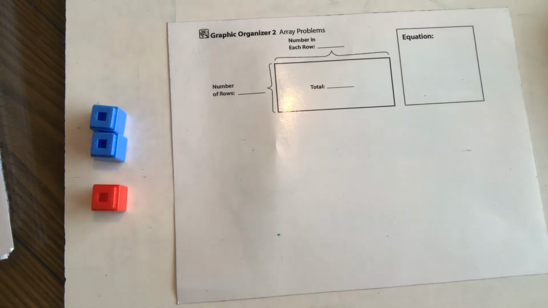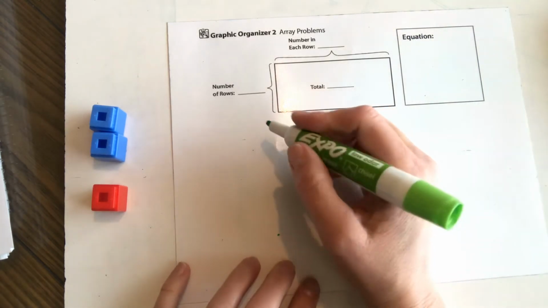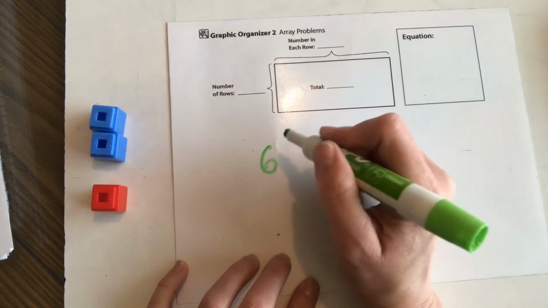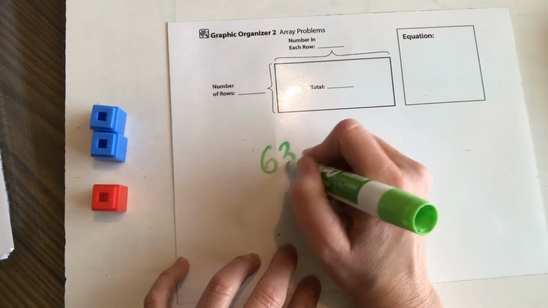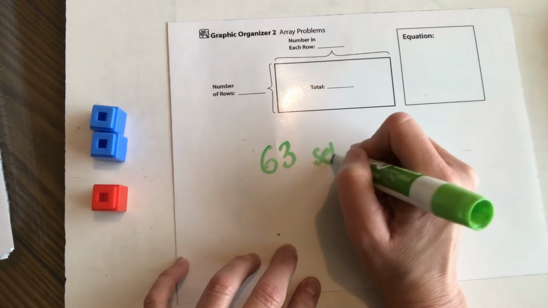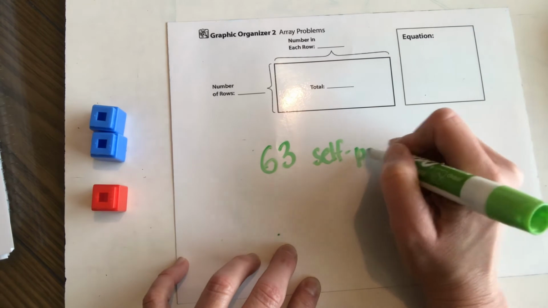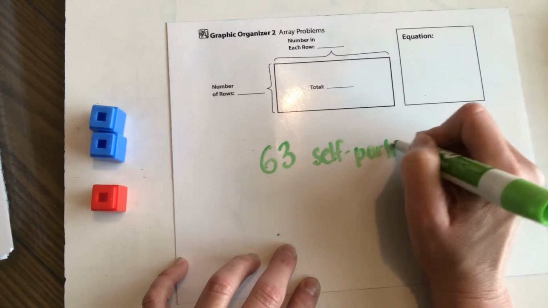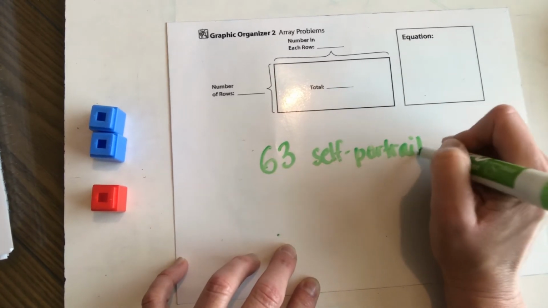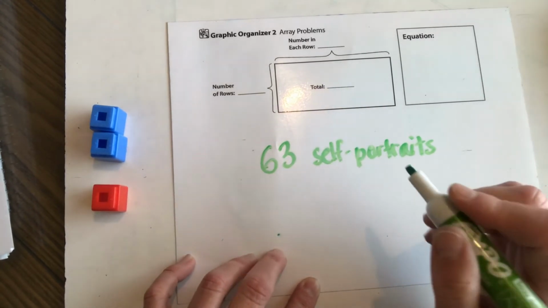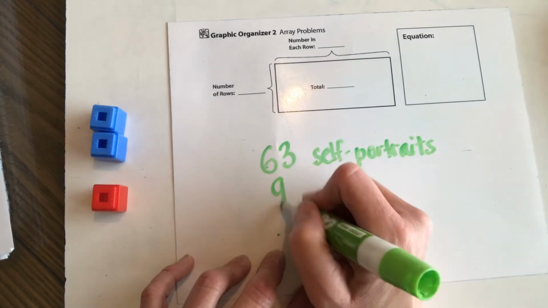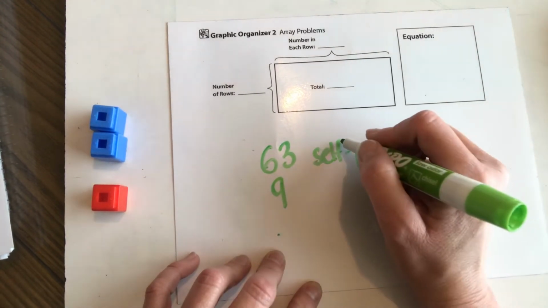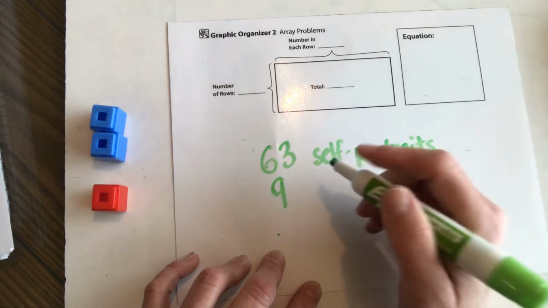There are third graders that have 63 self-portraits to display on one of the walls in the gym. So I'm gonna write 63 self-portraits. Remember, we're talking about the art show at the school. They're going to arrange them so that there are 9 in each row. 9 what?